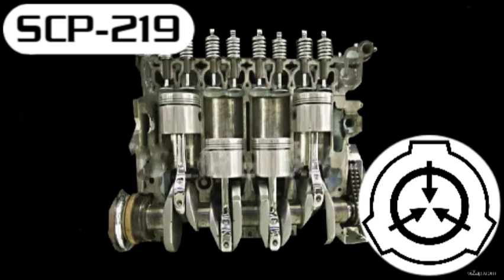SCP-219, Resonance Engine. Object Class: Safe. Special Containment Procedures: When not in use, SCP-219 is to be kept in a dismantled state. All of SCP-219's parts, as well as replacements for those parts, will be stored in the Engineering Division warehouse on the grounds of Site-43.